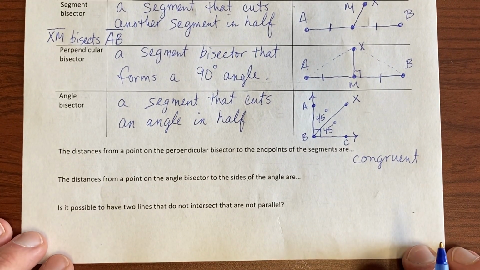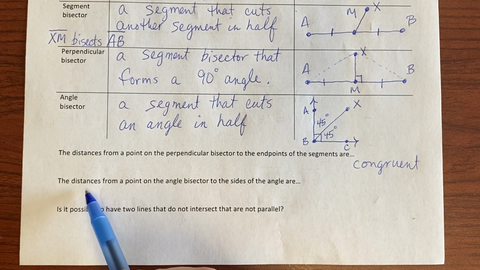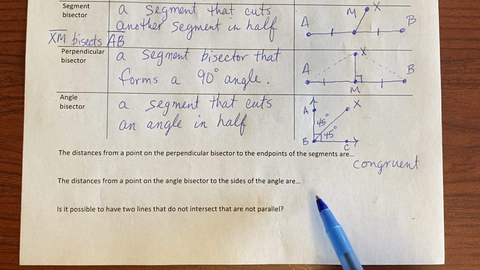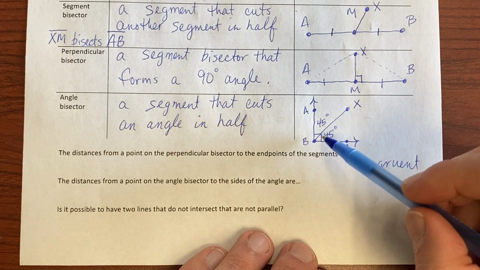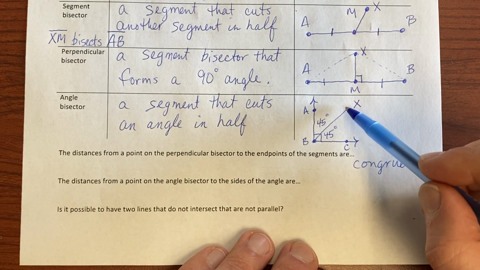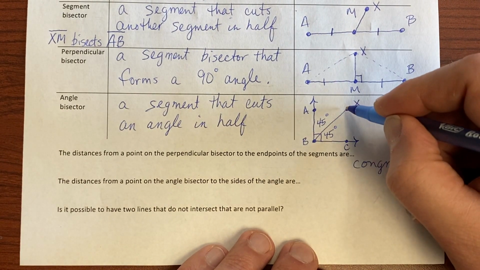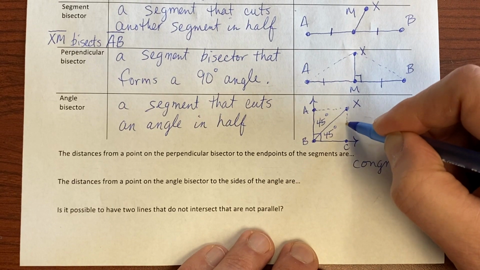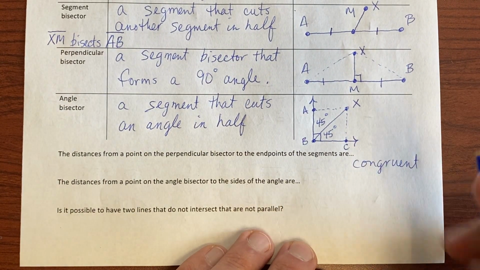And then the second one here is kind of a similar question. It says the distances from a point on the angle bisector to the sides of the angle. And so on this angle bisector, they're saying any point on the angle bisector, and we're going to talk about point X, how far will it be to A, and how far will it be to C? How will those distances compare?